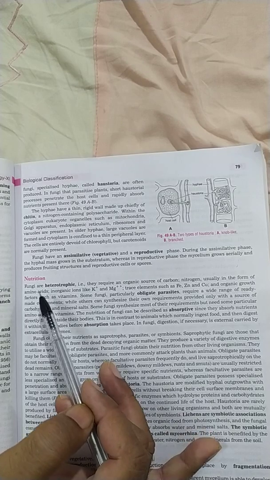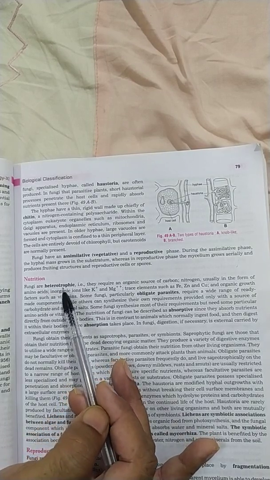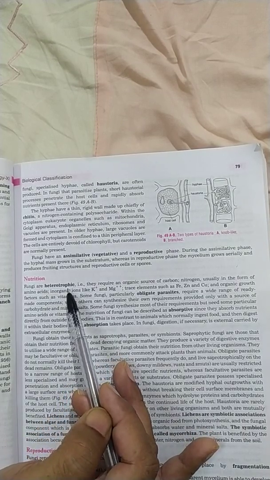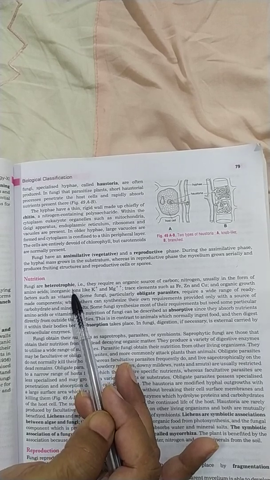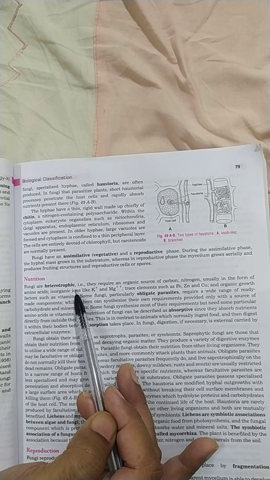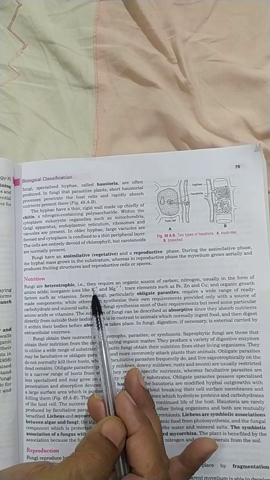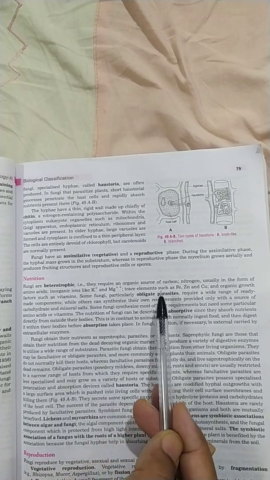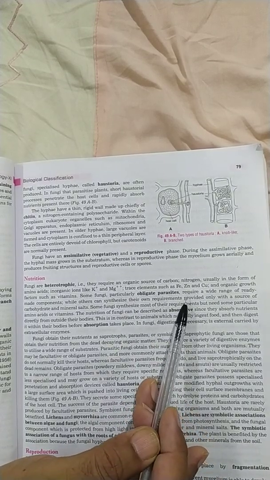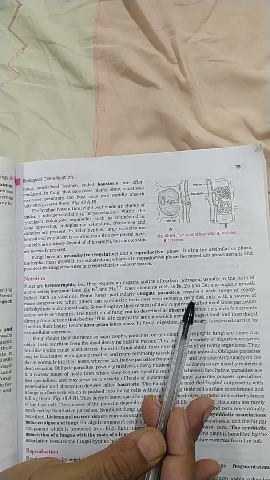Then we come to nutrition in fungi. As I told you, they are heterotrophic in nutrition because they lack chlorophyll, and they require an organic source of nutrition in the form of carbon, nitrogen, amino acids, and other organic sources.